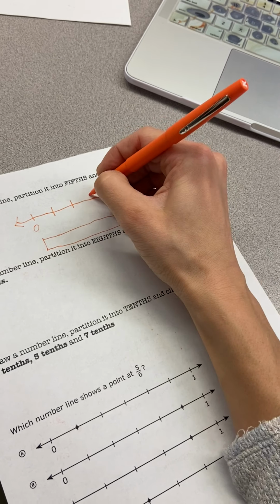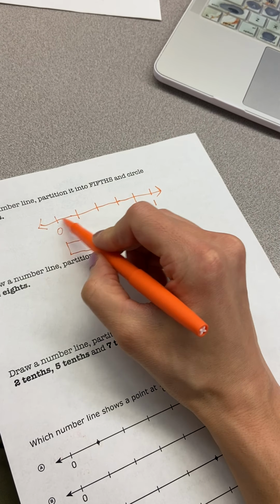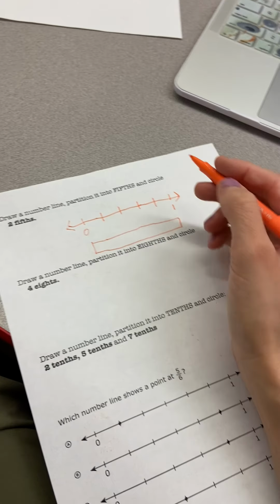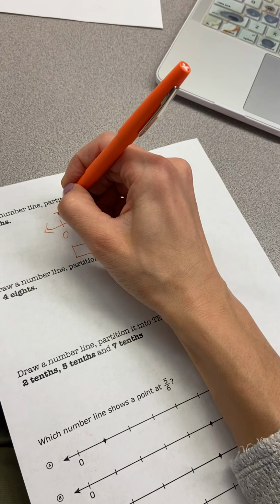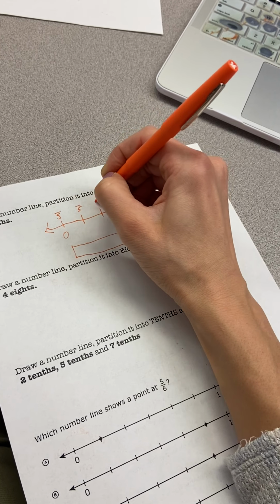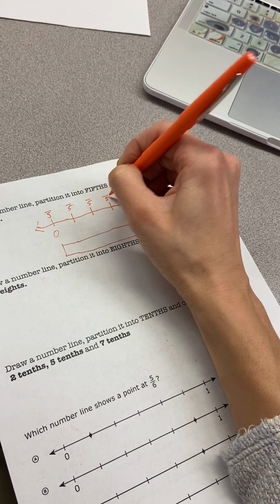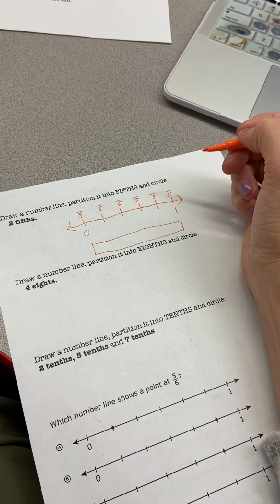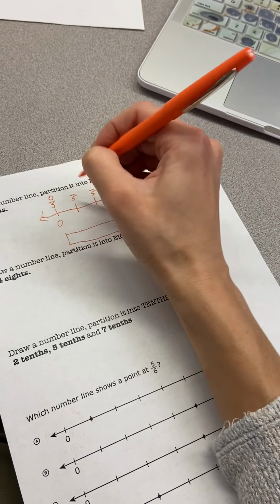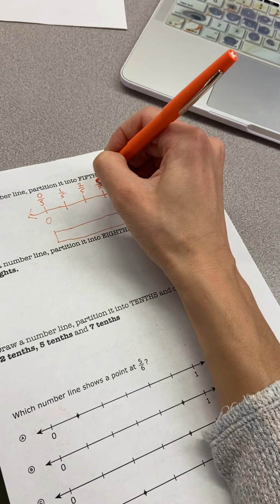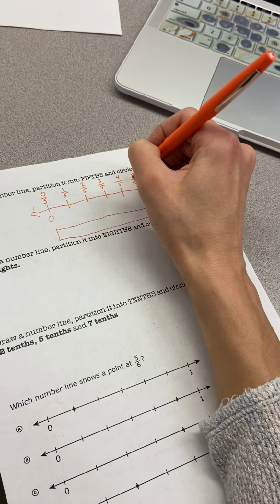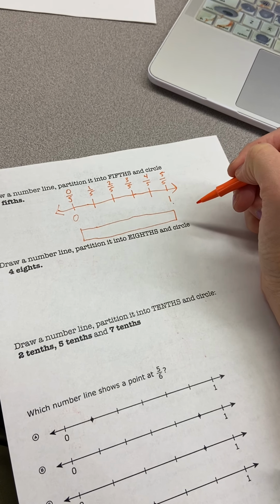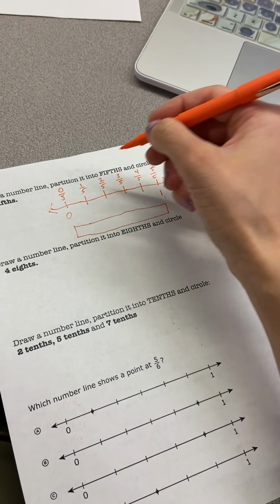1, 2, 3, 4. Now I make sure. 1, 2, 3, 4, 5. I have fifths. Now I need to write my denominator, every single tick mark. The next step is we simply count. 0, 1, 2, 3, 4, 5. I know that 5 fifths is equal to 1 whole, so I know that I partitioned my number line correctly.